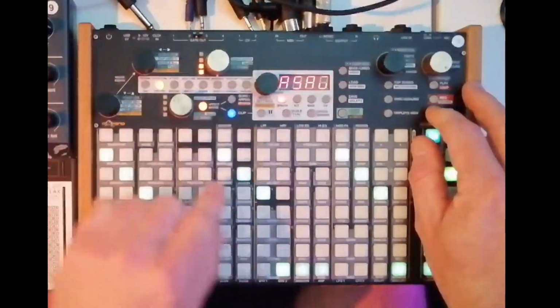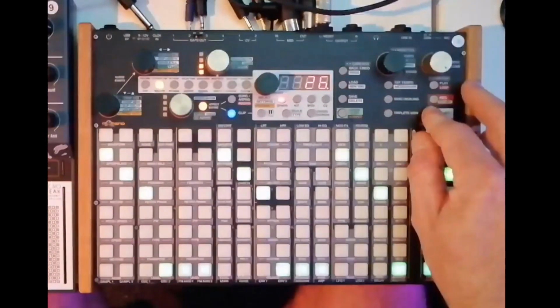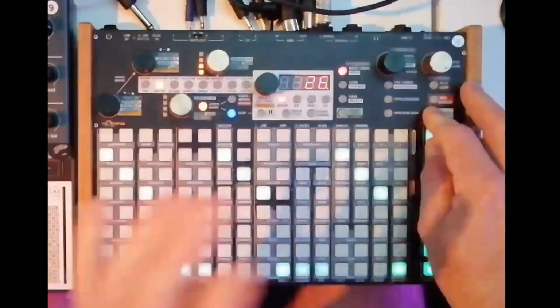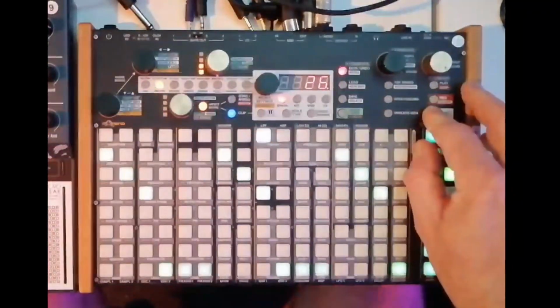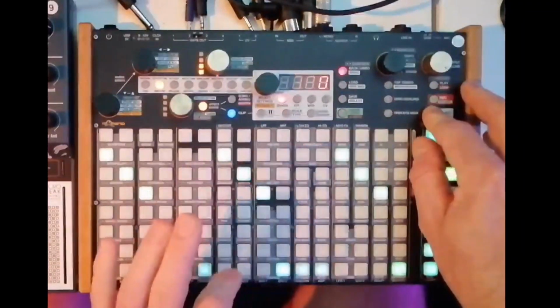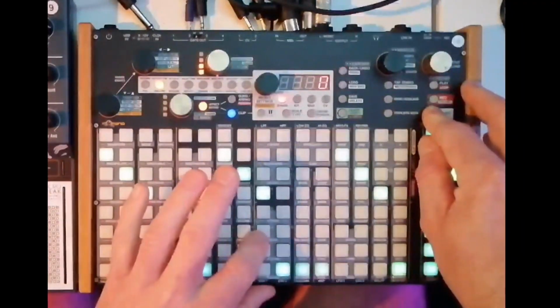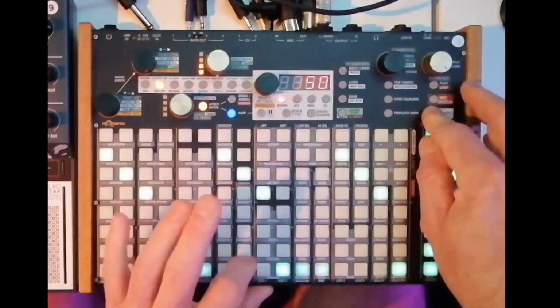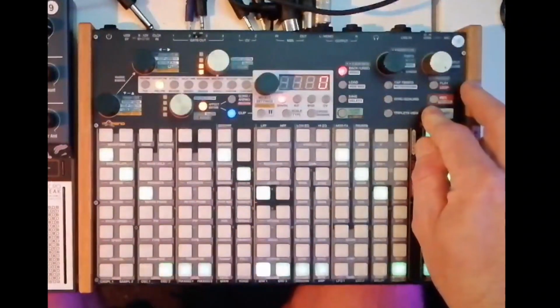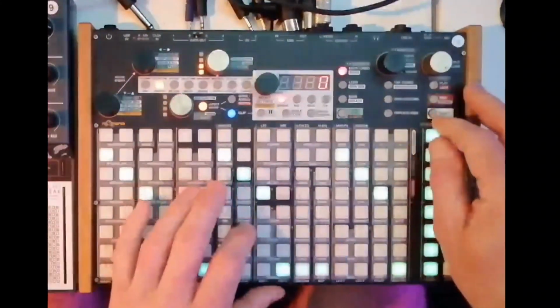It's basically then we're filtering it down quite a lot. If we look at the filter, it's on 26. We've got no resonance. The amp envelope is 0 attack, 0 decay. We've got full sustain and 0 release. So it's basically just a note on, note off thing for that.